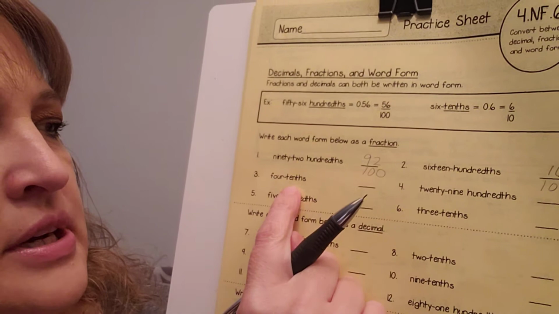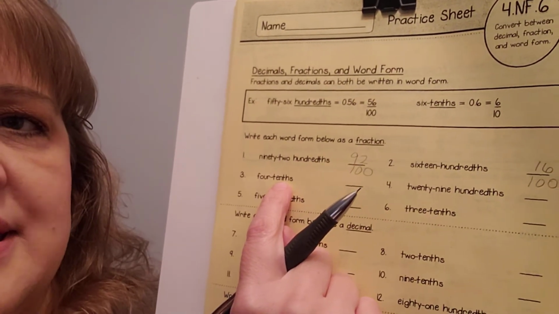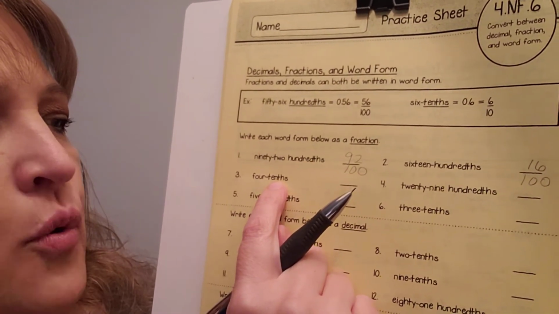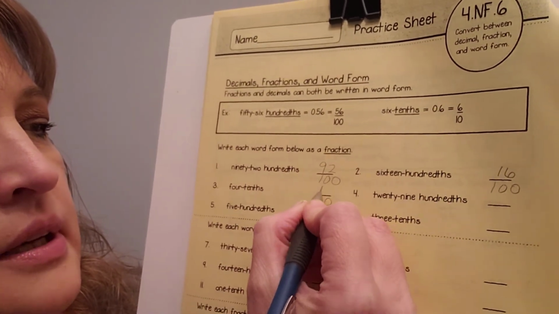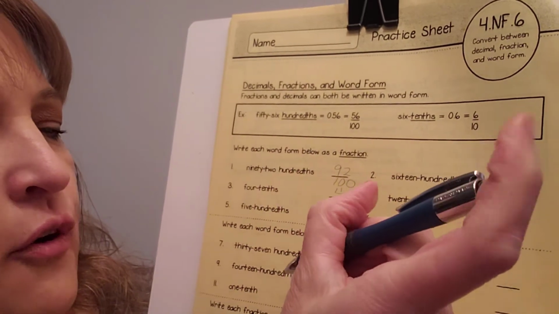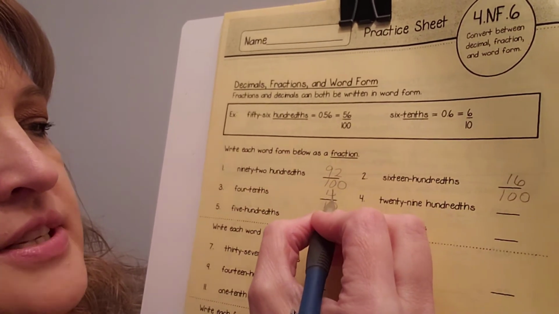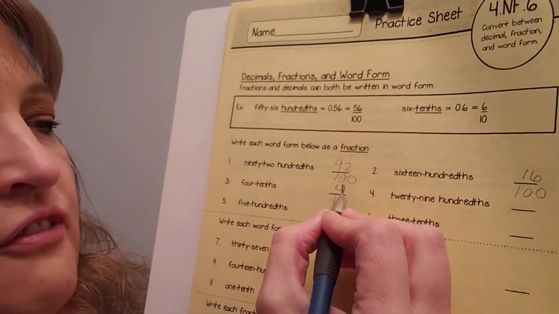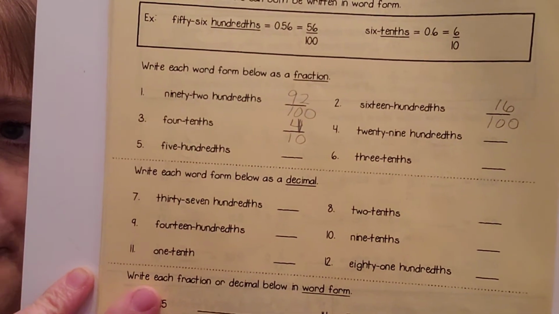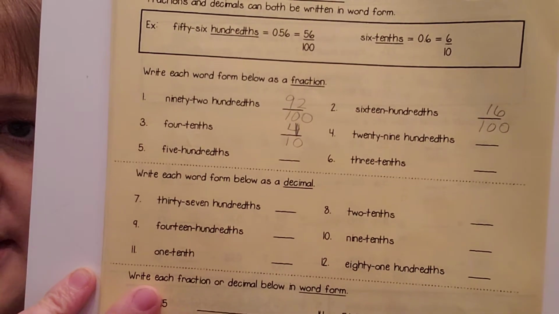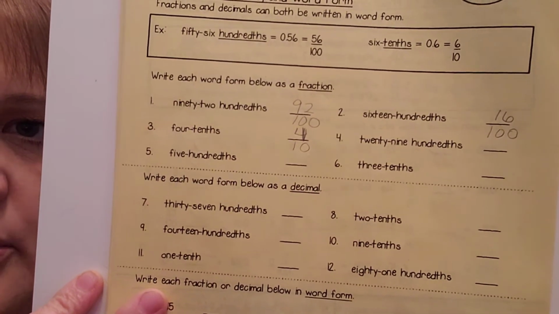All right, number 3, 4 tenths. So I'm going to have a 10 at the bottom, and I'm going to have a 4 at the top. Okay, 4 tenths. All right, now I would like for you to finish that section. Pause the video and do it, or you can do it with me. Here we go. Number 4.